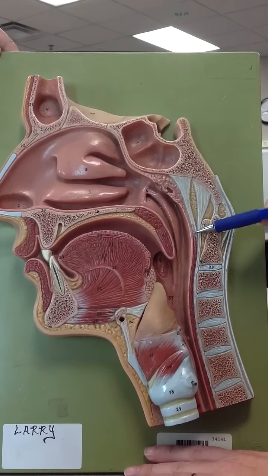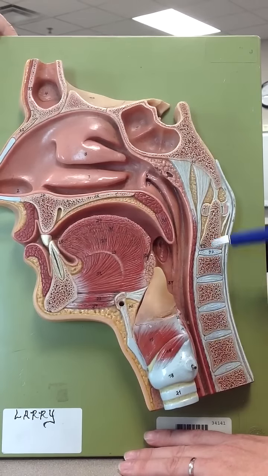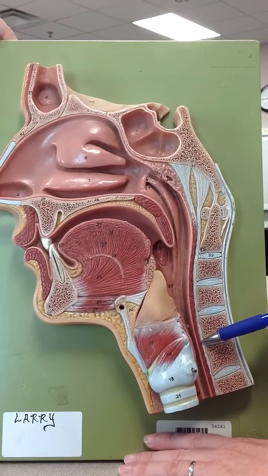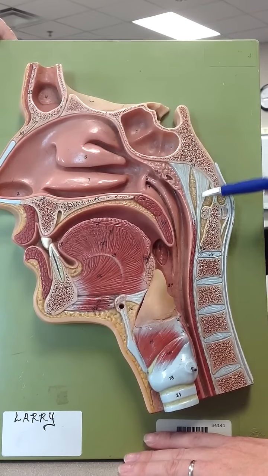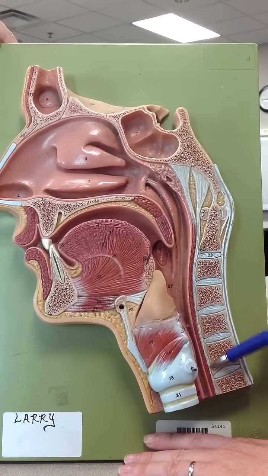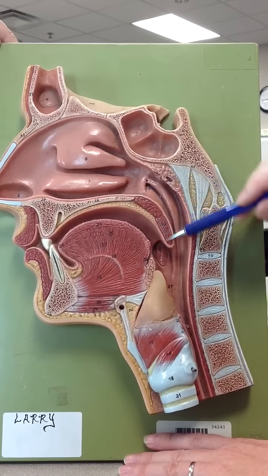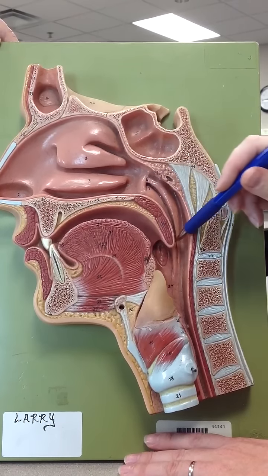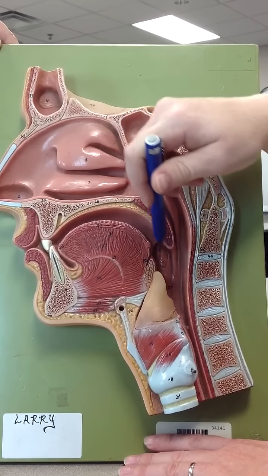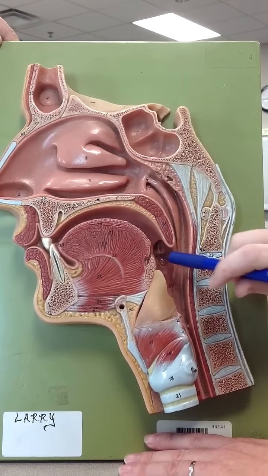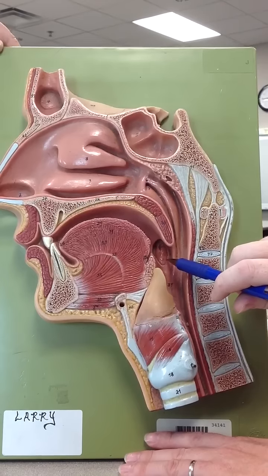As we come down, these are the pharyngeal constrictor muscles. The superior, middle, and inferior pharyngeal constrictors are all innervated by vagus. They're just in front of the anterior longitudinal ligament. As we move down here to the palate, we have palatopharyngeus and palatoglossus, both innervated by vagus, and they're on either side of the palatine tonsil.